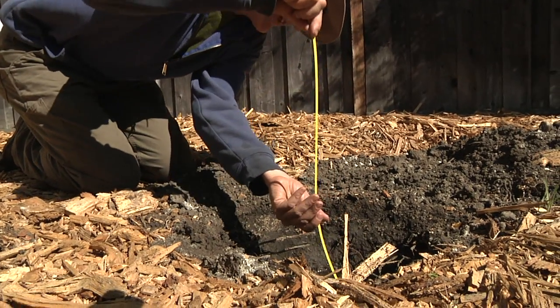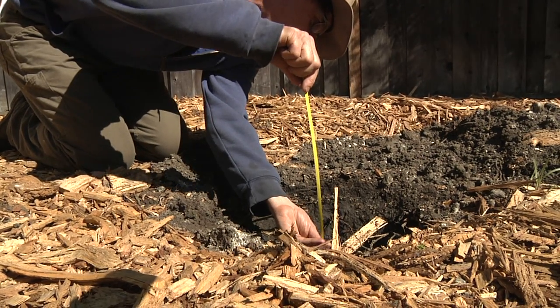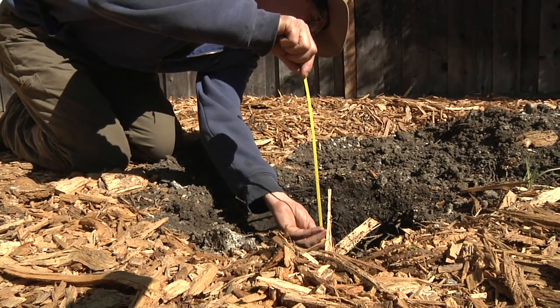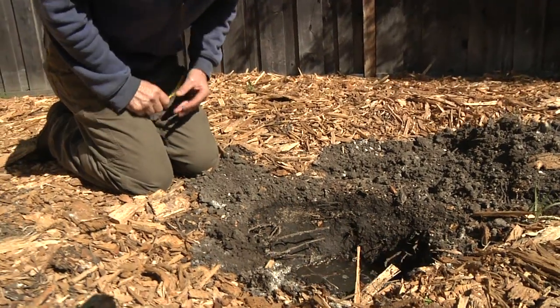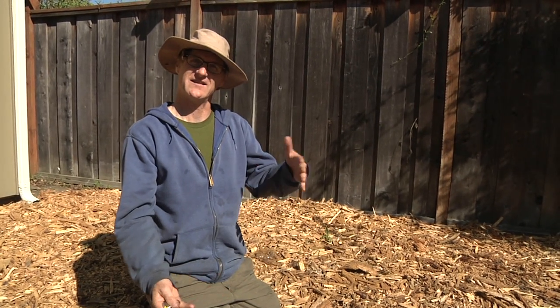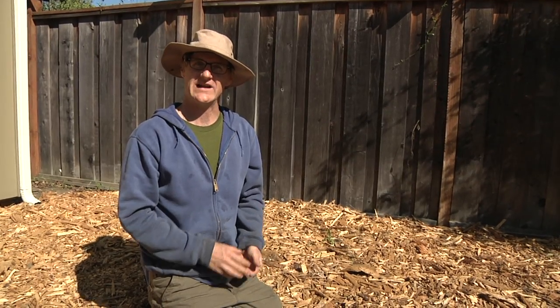And it looks like we are at about 10 inches right now, or 9.5 inches. So that means that in 45 minutes, it's gone down about 5 inches, which is not bad. And we'll just monitor it over time and see if that rate continues. And if it doesn't, it gives us a sense of what we need to do in terms of drainage in the yard.